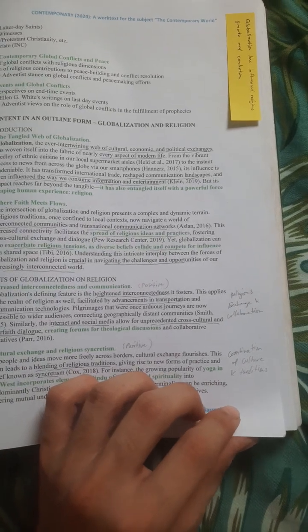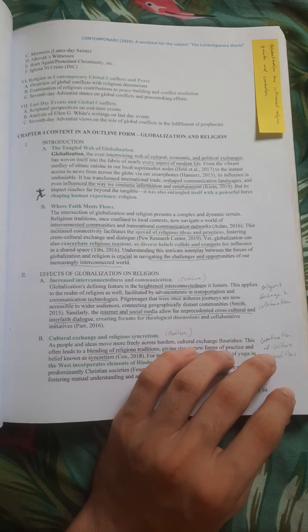So there are different things to discuss here, but I can't tackle them all. I'll just go forward and talk about this last thing, which is globalization and religion and why it's important to us today. Globalization and religion helps us connect with the different religions and it brings religious exchange and collaboration and helps people grow together.